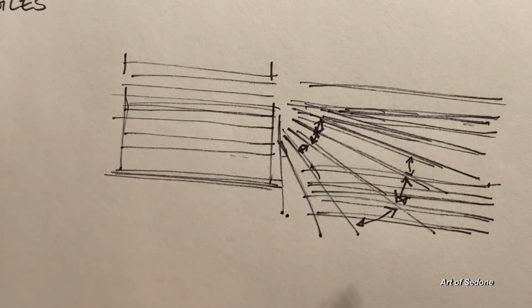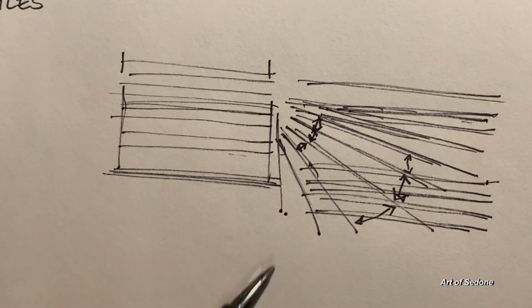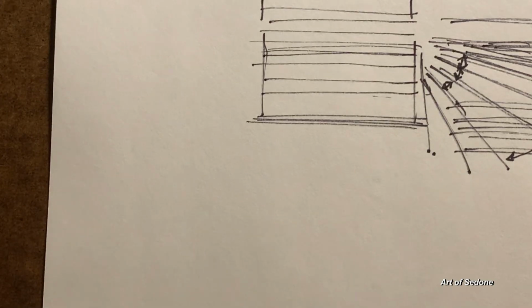That's the basics of it, and that's why it's important. But it's also important for figure drawing and stuff like that, just basically drawing anything.